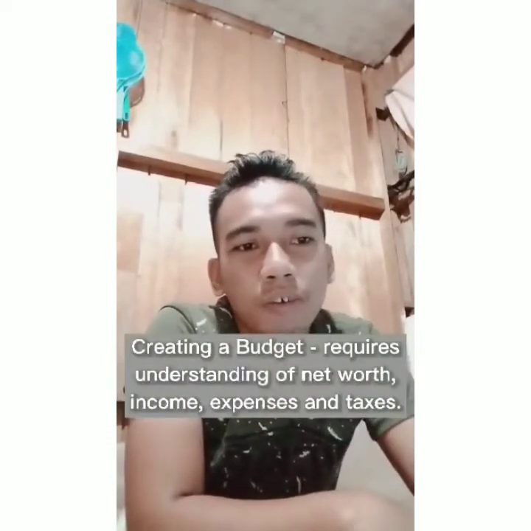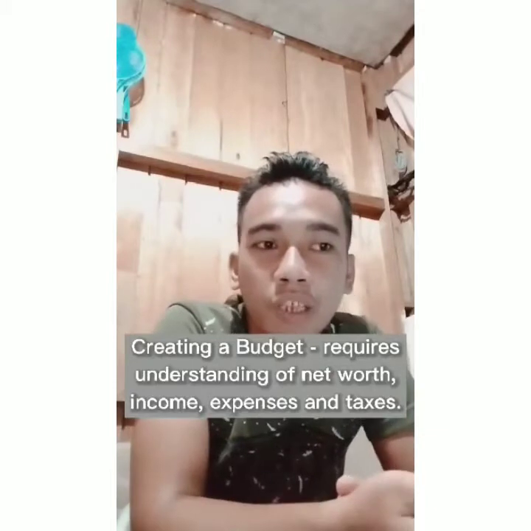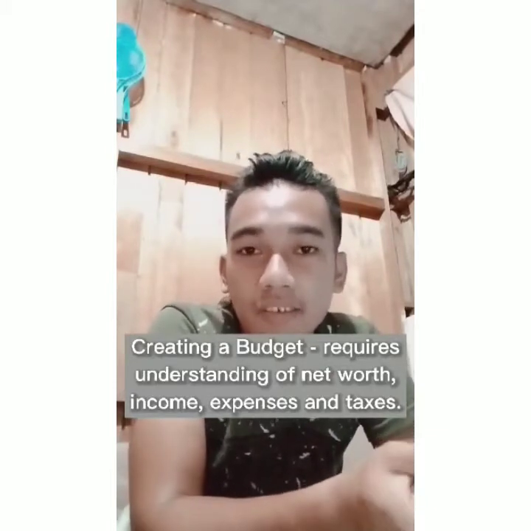The first component of a good financial plan is creating a budget. Creating a budget requires understanding of net worth, income, expenses, and taxes. A budget assists you in determining and working toward long-term goals. How will you ever save enough money to buy a car or make a down payment on a house if you just float aimlessly through life, tossing your money at any pretty, shiny object that seems to catch your eye? So therefore, creating a budget is one of the components of a good financial plan.